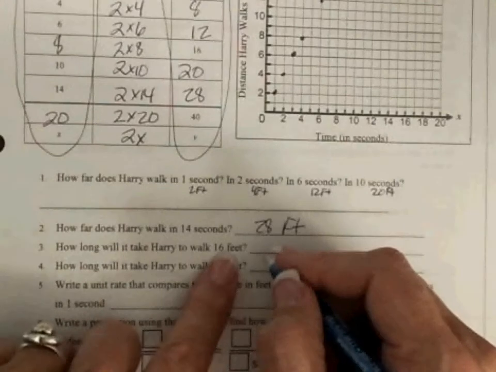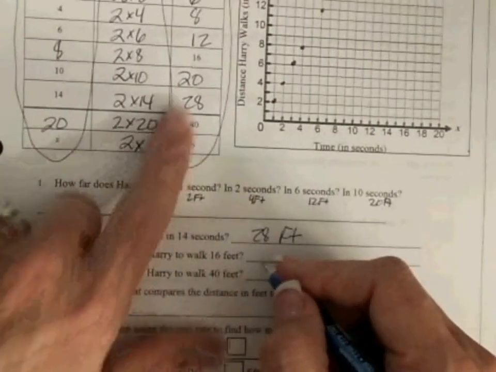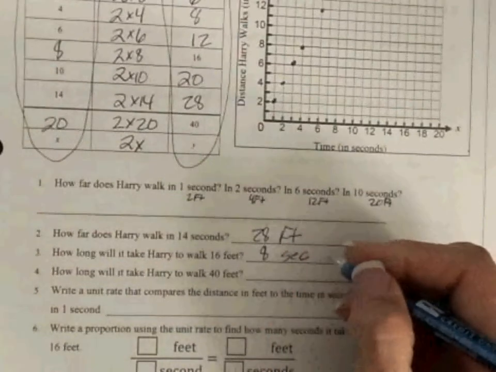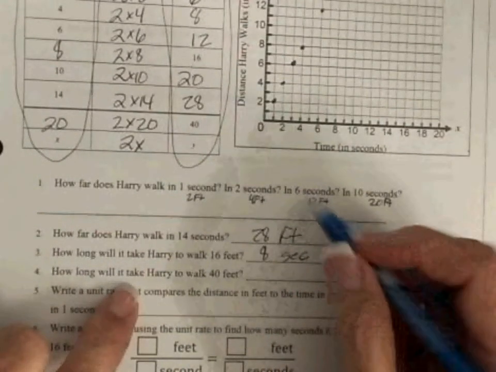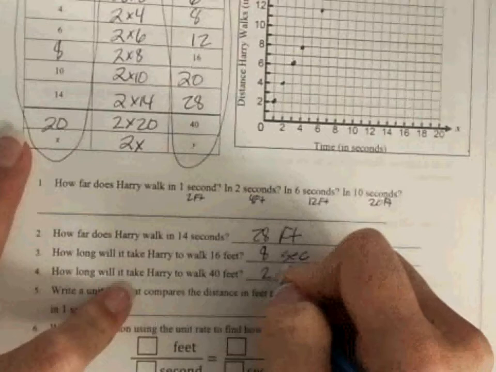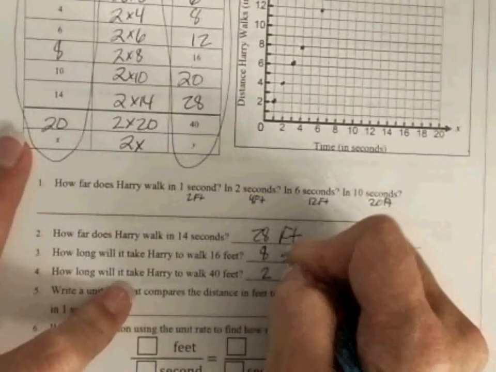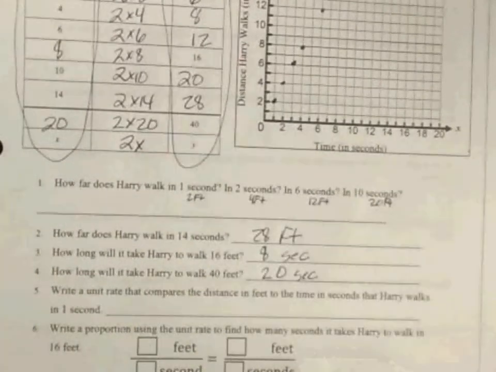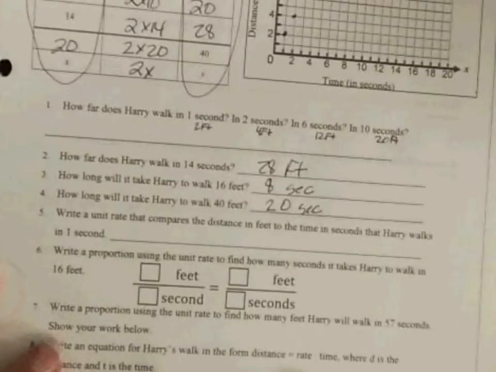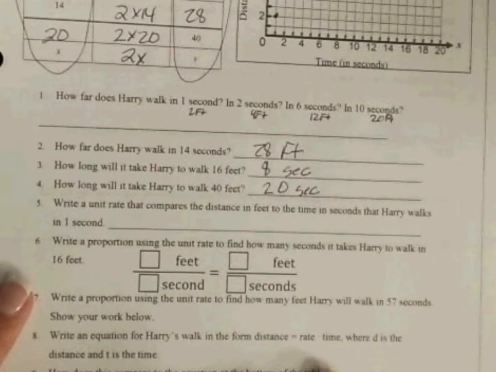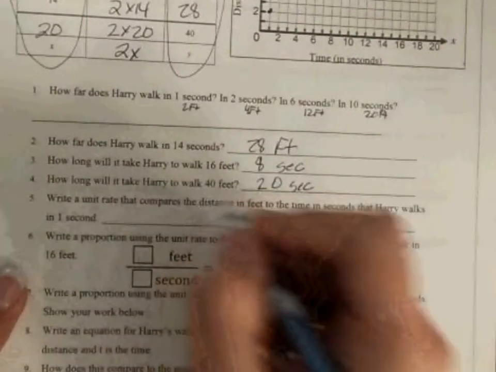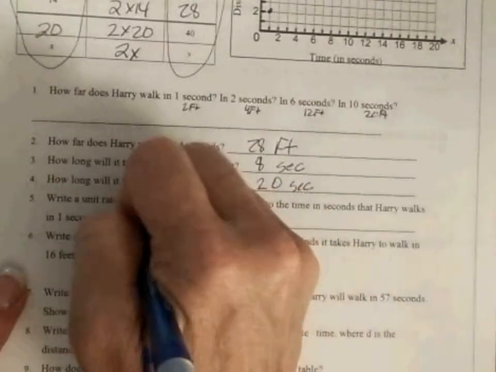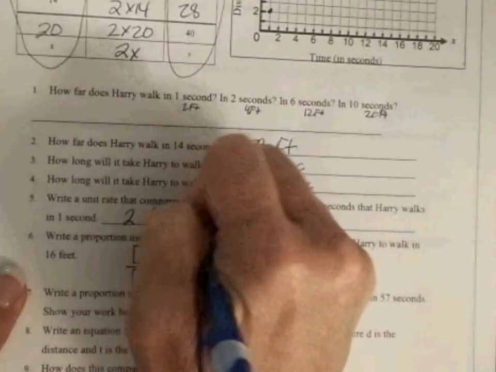How long did it take him to walk 16 feet? So we go up here, we find 16, and it was 8 seconds. How long will it take for him to walk 40 feet? And that would be 20 seconds. And so we're going to write our unit rate as it compares distance in feet and time in seconds, that Harry walks in 1 second, and he walks 2 feet per second.